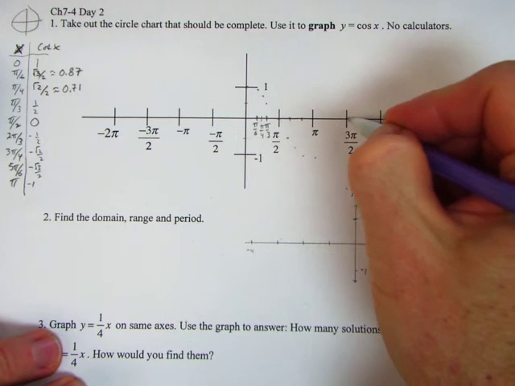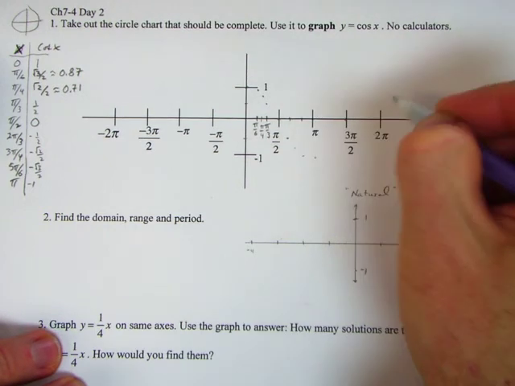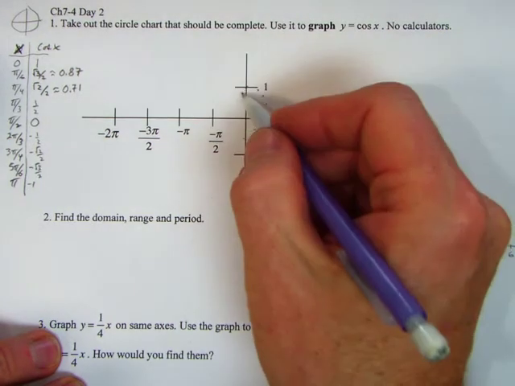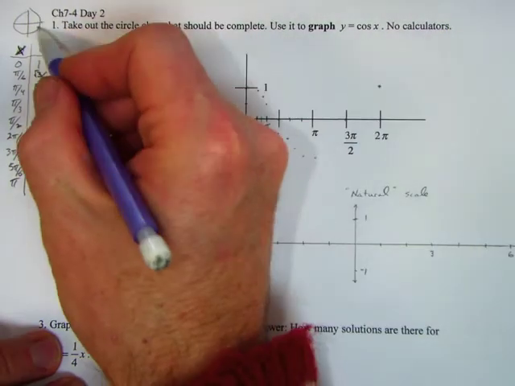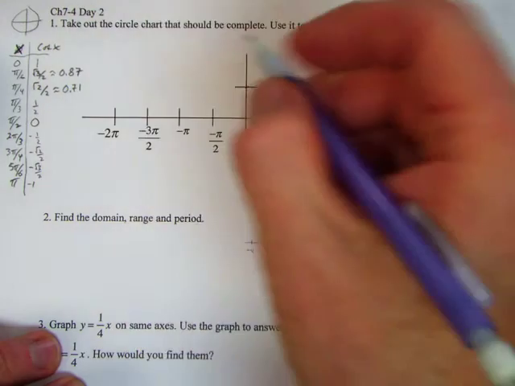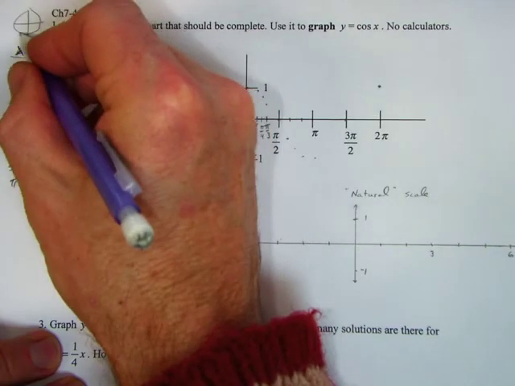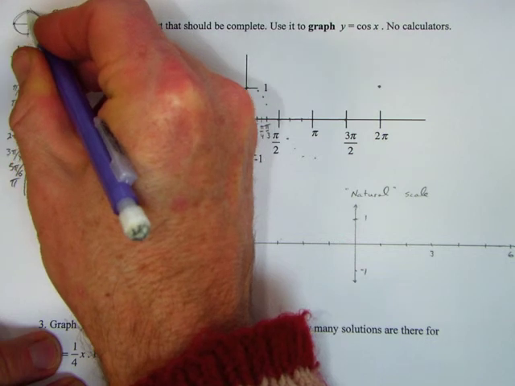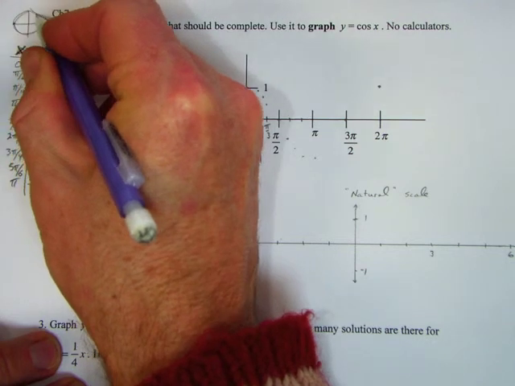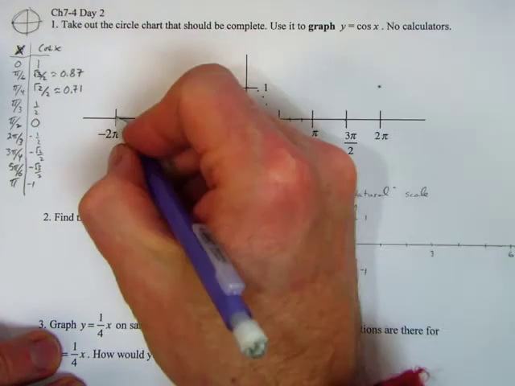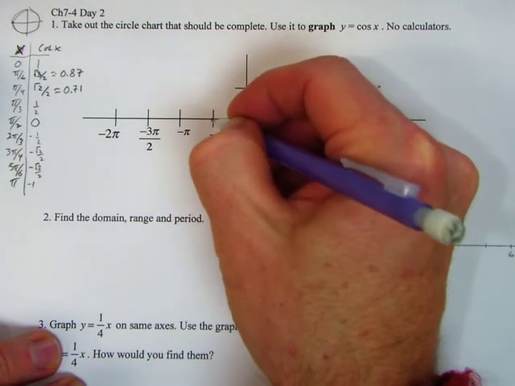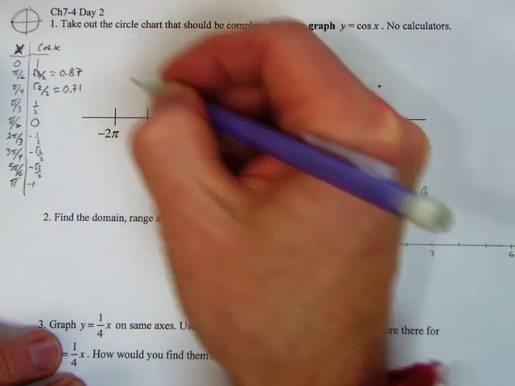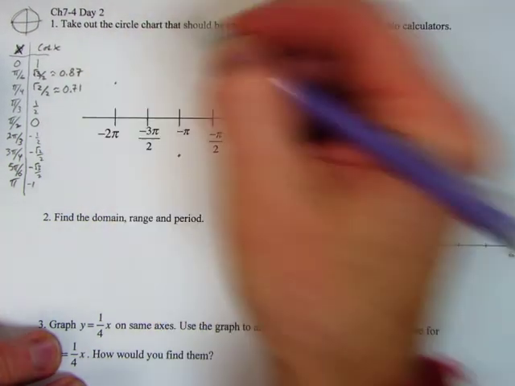So what is the cosine of 3 pi over 2? That is 0. The cosine of 2 pi is 1. We can go the opposite direction. Cosine of negative pi over 2 would be 0. And then cosine of negative pi would be negative 1. Cosine of negative 3 pi over 2 would be 0. And negative 2 pi would be 1. So we have 0, negative 1, 0, 1.